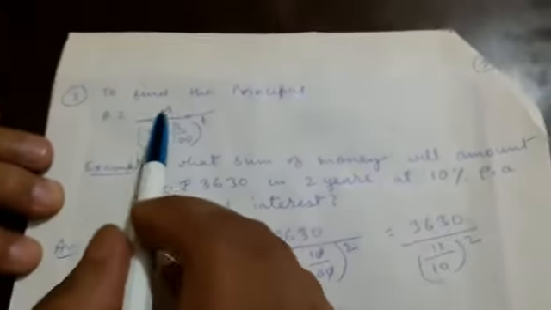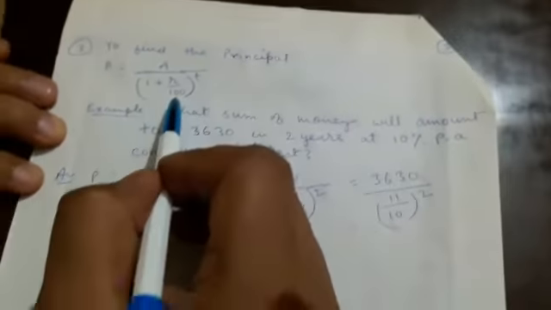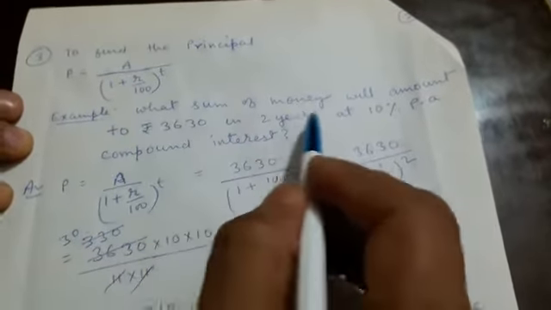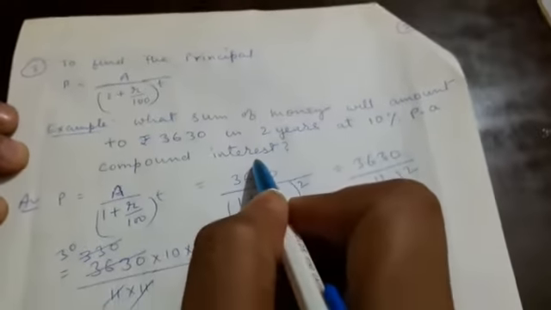Next question is to find the principal. P is equal to A upon (1 plus R by 100) to the power T. This formula will apply. For example, what sum of money will amount to rupees 3,630 in 2 years at 10% per annum compound interest?